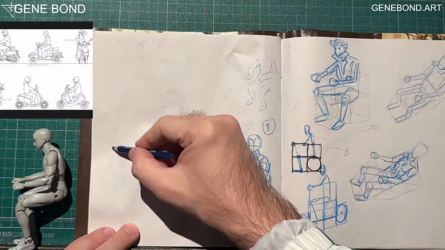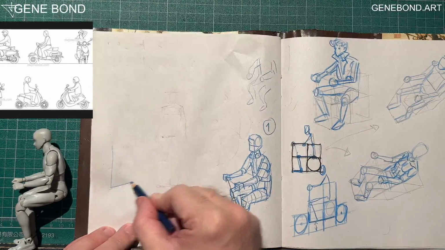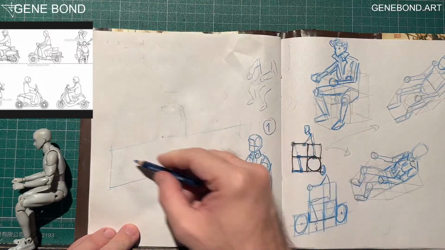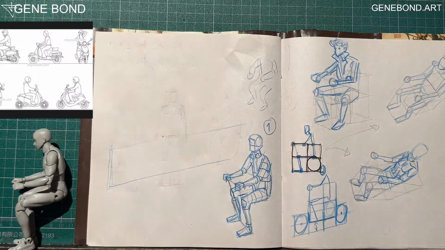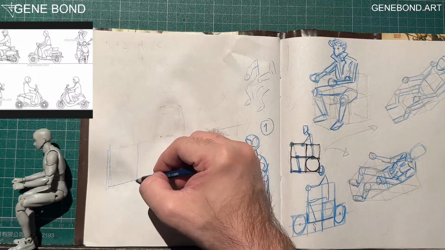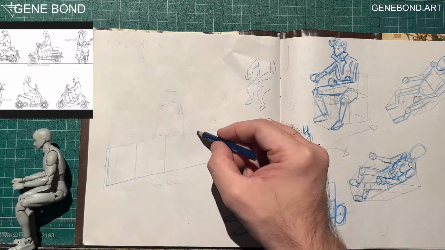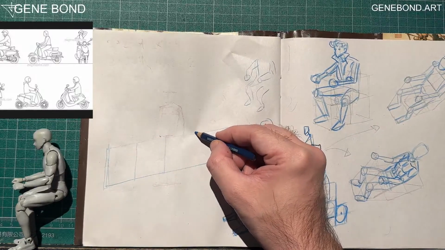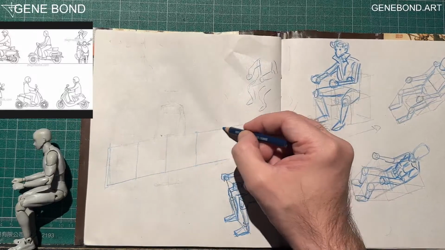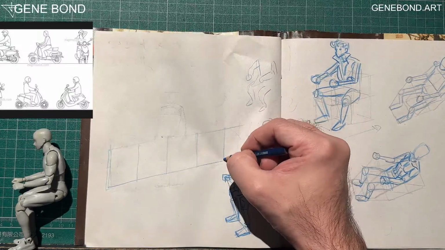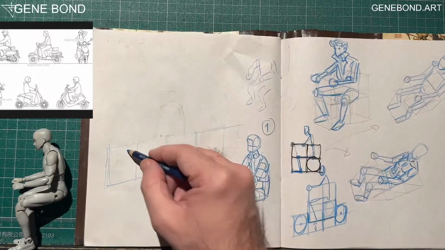So this is again about analysis and reduction, right? So what is the structure of a scooter? How can you look at it to make it more convenient and have a very clear and flexible concept of it?